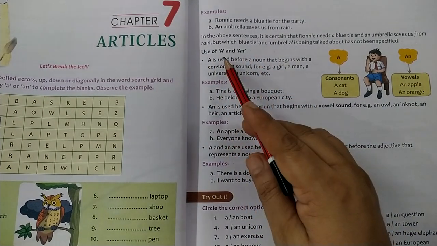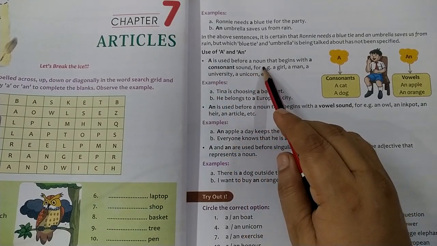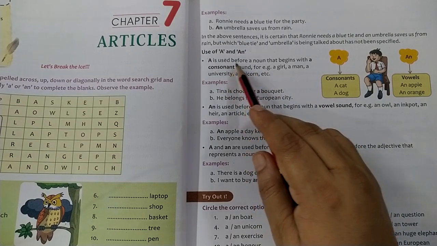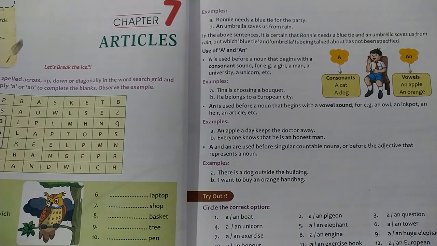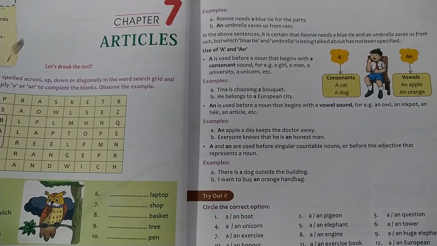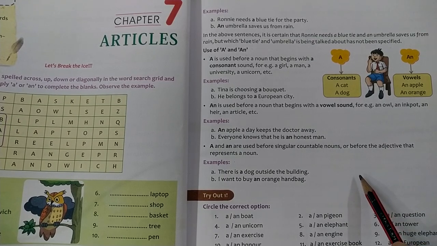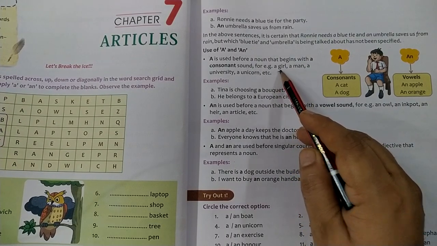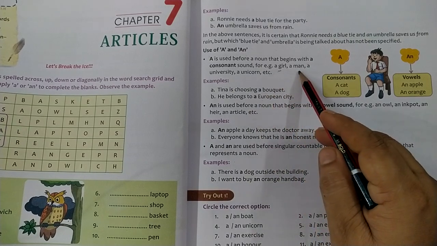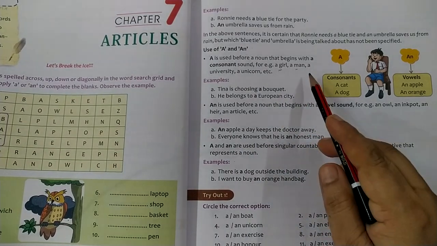In what cases can we use a and an? A is used before a noun. As we said, the article precedes the noun. So, a is used before a noun that begins with a consonant sound. Now, as you know, the alphabets are divided into consonants and vowels. Vowels are the alphabets A, E, I, O, U, and the remaining are all consonants. So, a is used before a noun that begins with a consonant sound. For example, a girl. In a girl, the noun girl begins with the consonant G. Therefore, a girl. A man. The noun man begins with the consonant M. Therefore, a man.